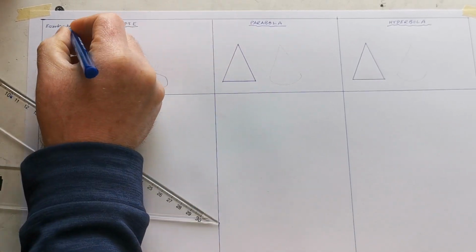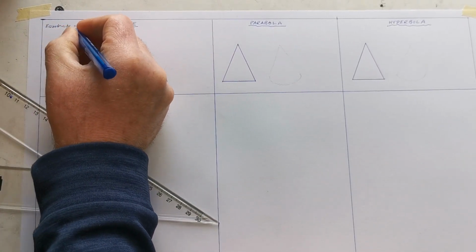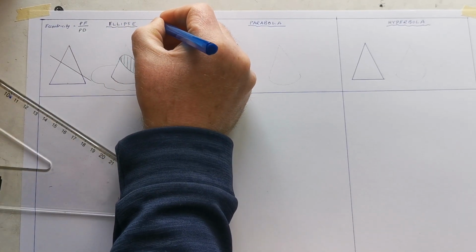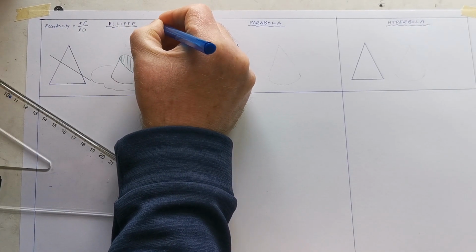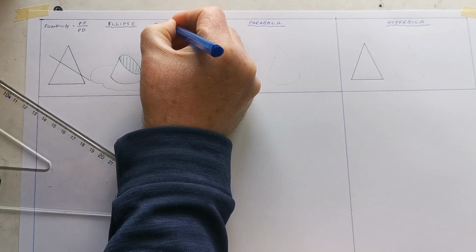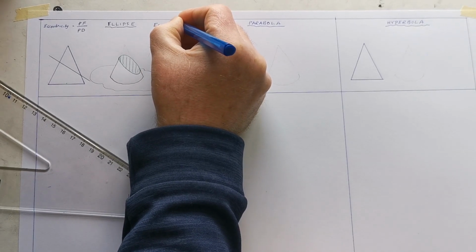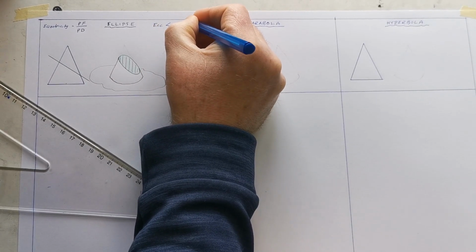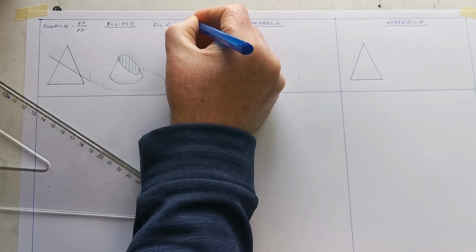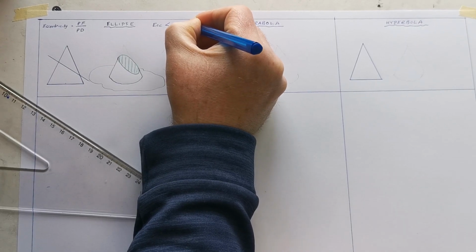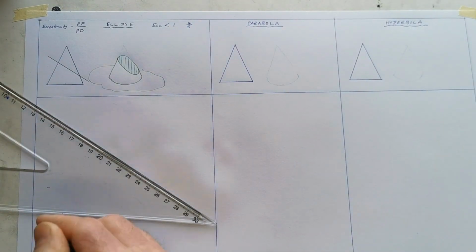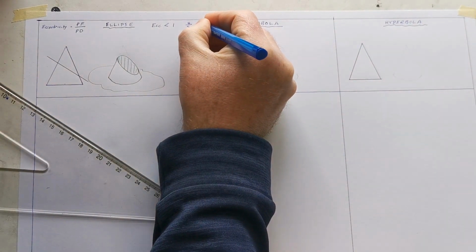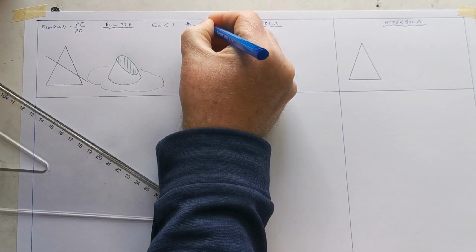Okay, and again, this is something that you would have covered before, and in an ellipse the eccentricity is always less than 1. So in this example I'm going to say it's maybe 4/5, or if it was given as a decimal it would be 0.8.